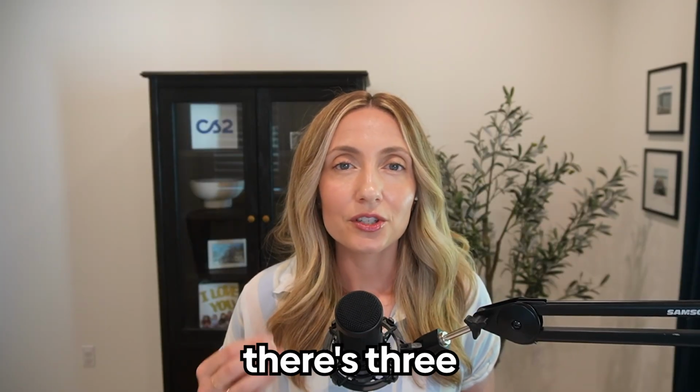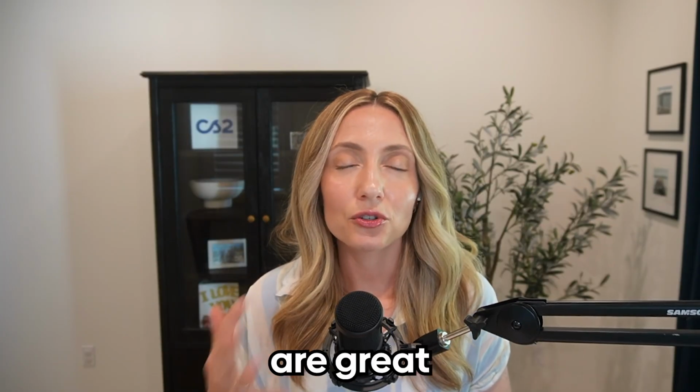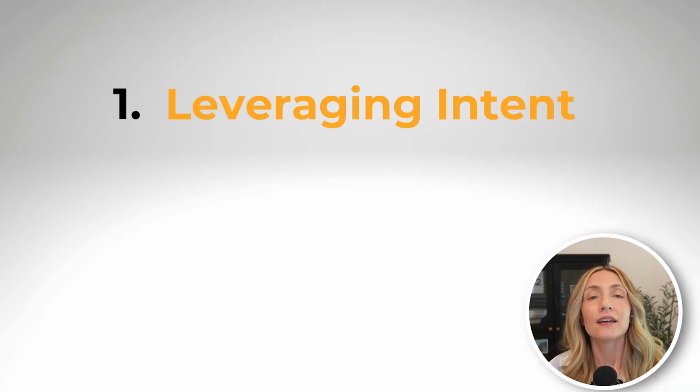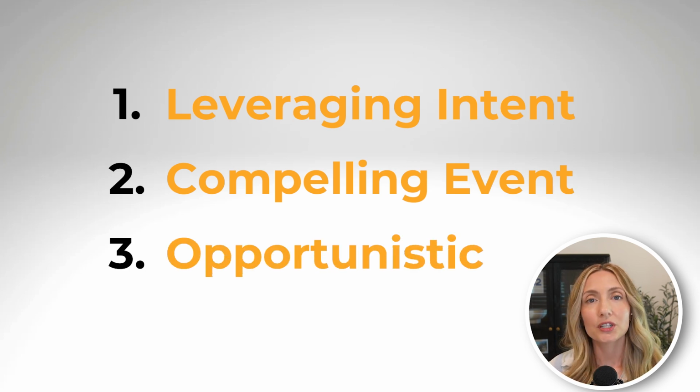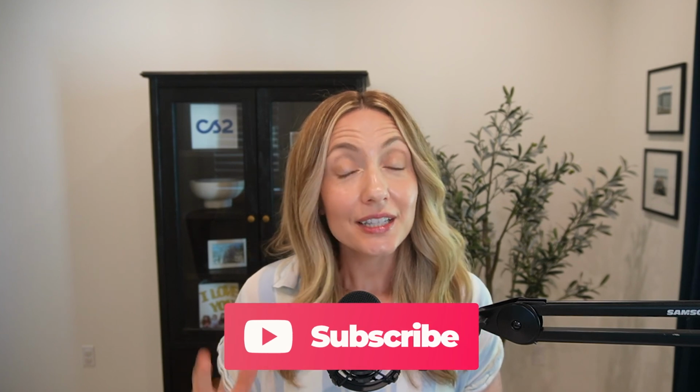So in short, there's three types of signals that I think are great for outbound campaigns. The first one, leveraging intent. The second one is a compelling event. And the third one is what I call an opportunistic signal, which just means that there's a quality or characteristic about that account where you have a higher likelihood to convert. So next time that you're running your outbound campaigns and you want to do more signal based campaigns, those are three types of signals I suggest you look into.